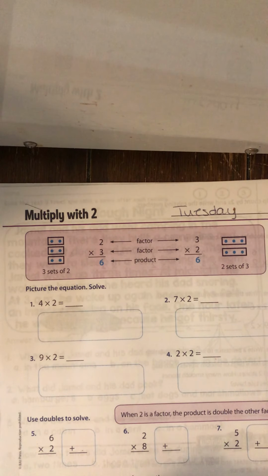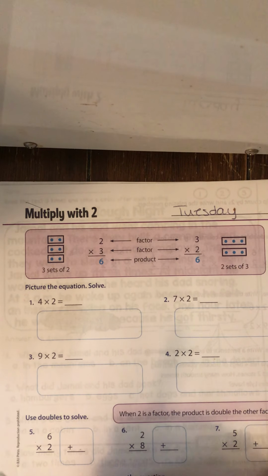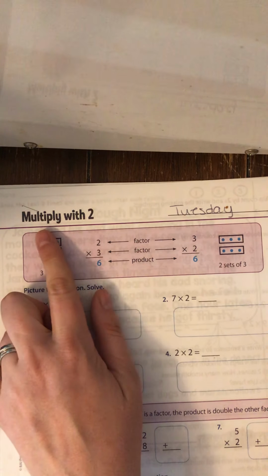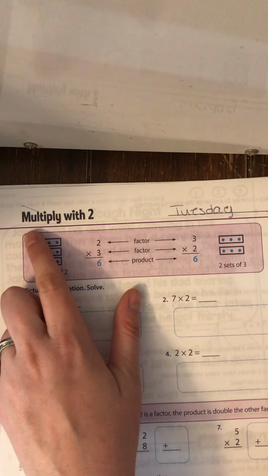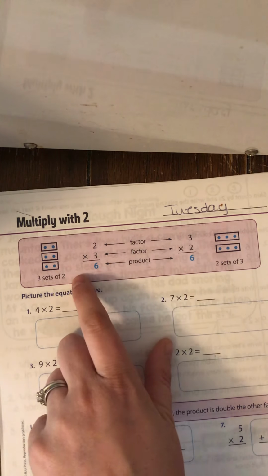Hi guys! So I finally got this working, so let's go ahead and get started with it. We're going to be multiplying with 2, and remember that when you multiply with 2, you can just count by 2's, right? But I also wanted you to go over this little section here.